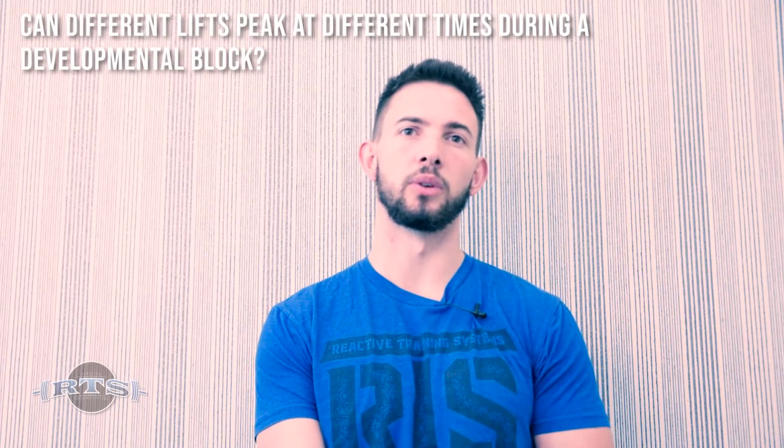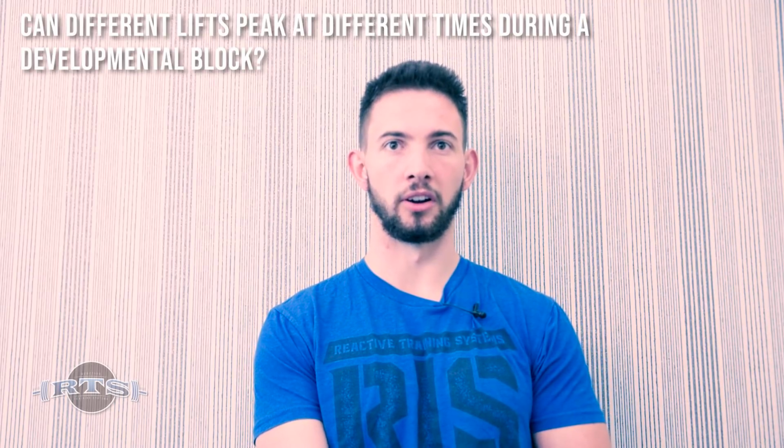The next question is, is it possible to see different progress patterns for different exercises during a developmental block? I think what this question is asking is, can the squat progress at a different rate than the bench press, at a different rate than the deadlift? And the answer is yes, but typically the progress maybe varies by 1 week or even half a week, and at that point you want to average the peaks of the squat, bench, and deadlift.